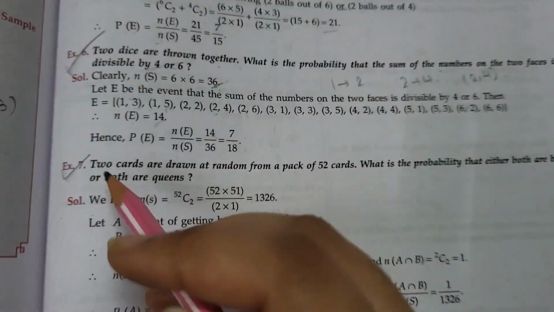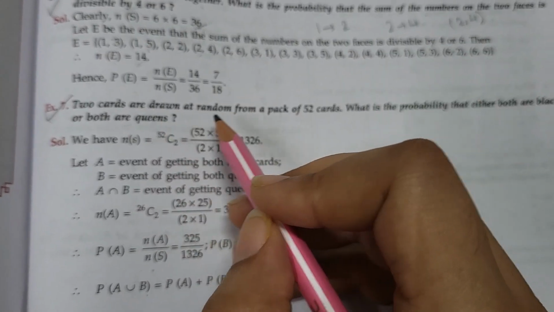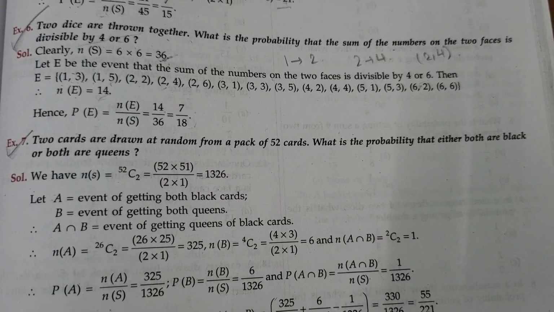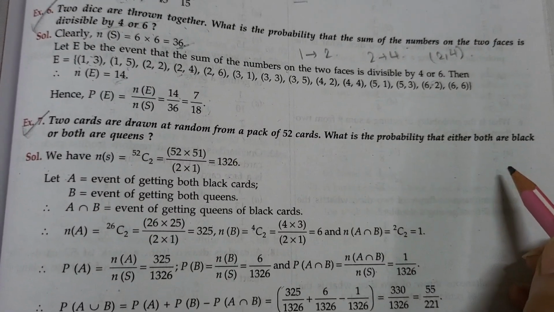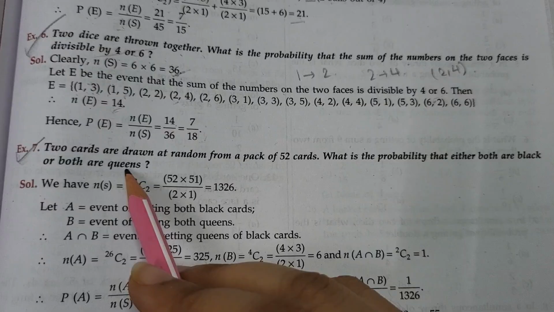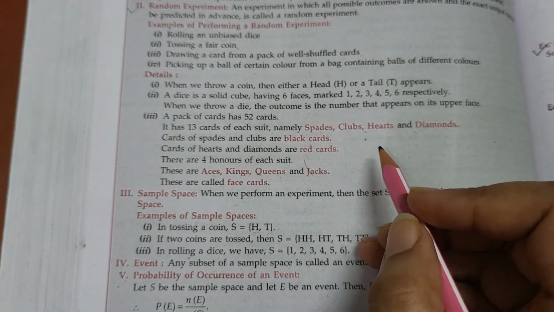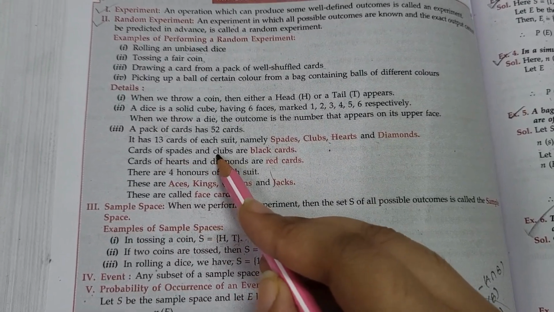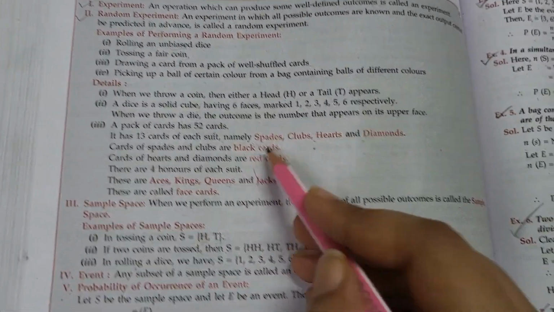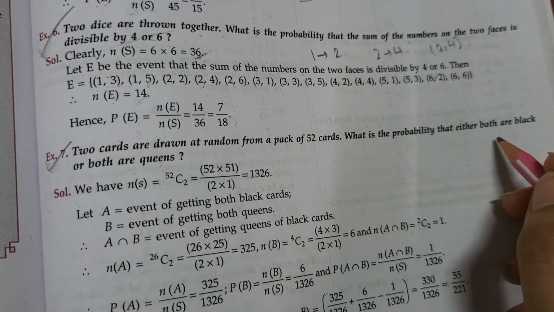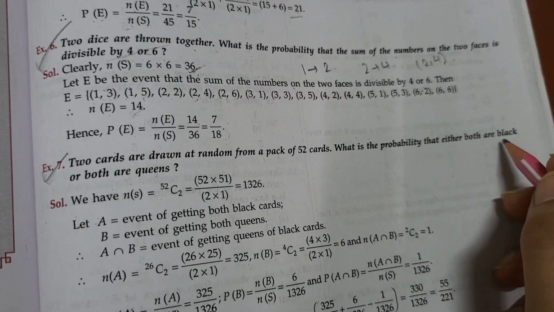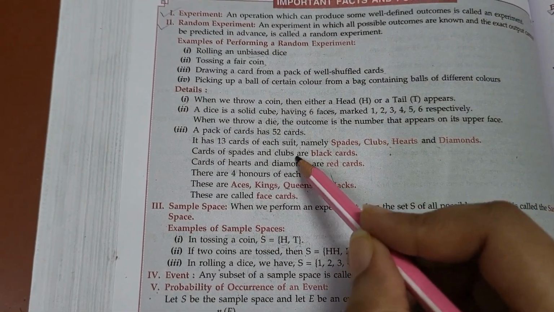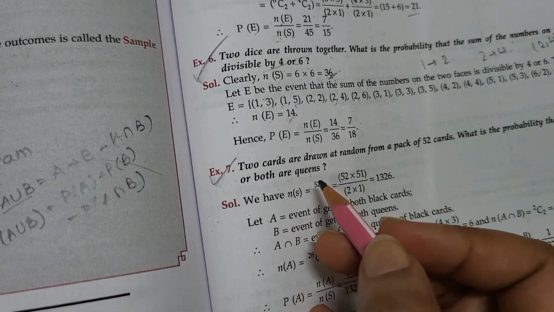Okay. Now number 7 and the last one. 2 cards are drawn at random from a pack of 52 cards. What is the probability that either both are black or both are queens? Now from here we can see that cards of spades and clubs are black cards. So we need both cards to be black, black cards being only spades and clubs, or both are queens.